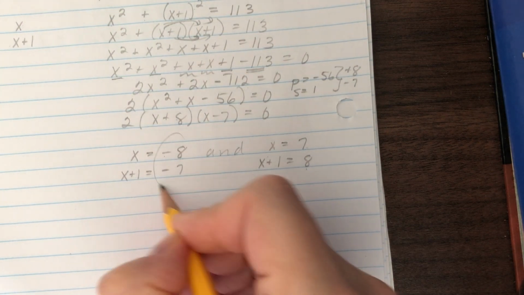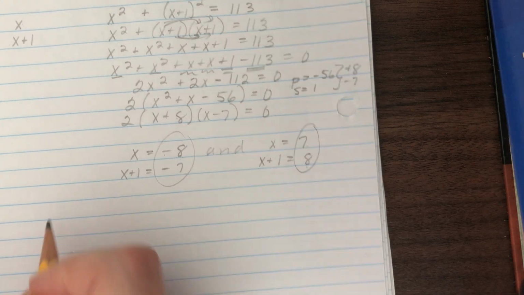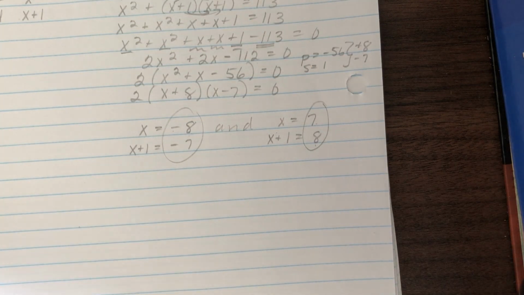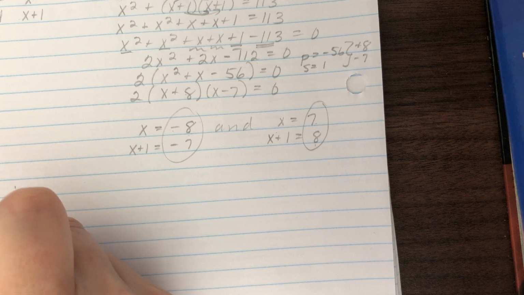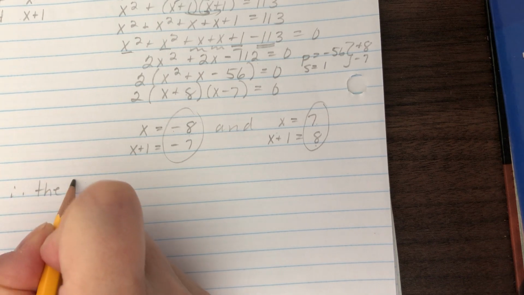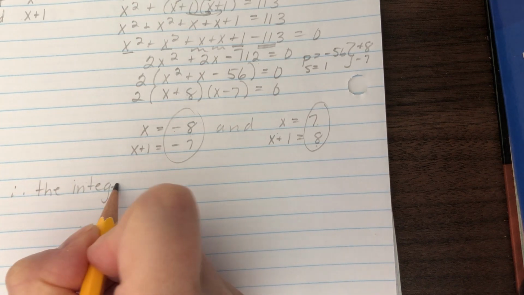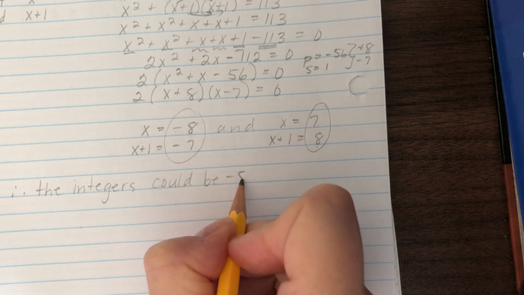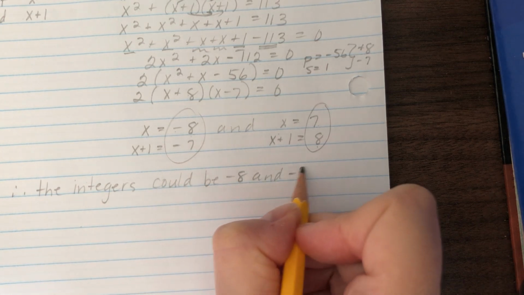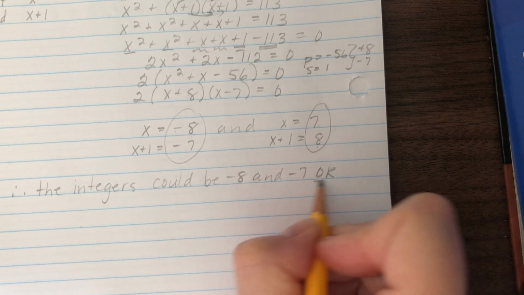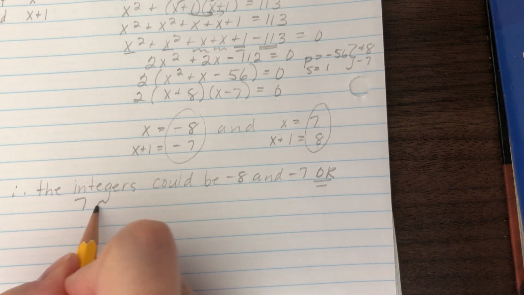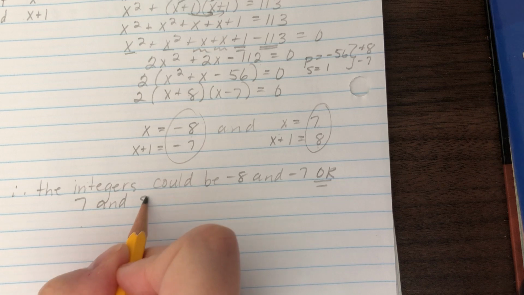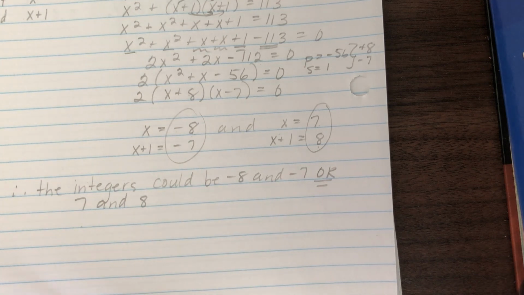So there's actually two answers for this problem. So therefore, the integers could be negative 8 and negative 7, or 7 and 8. Both of these will satisfy the equation.